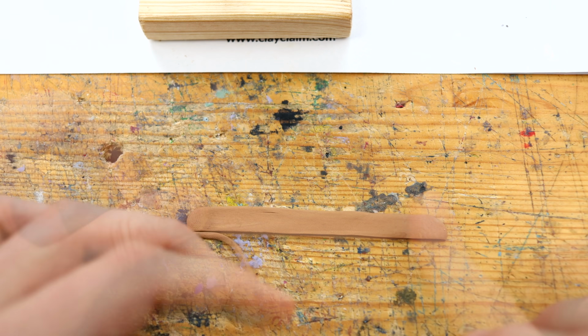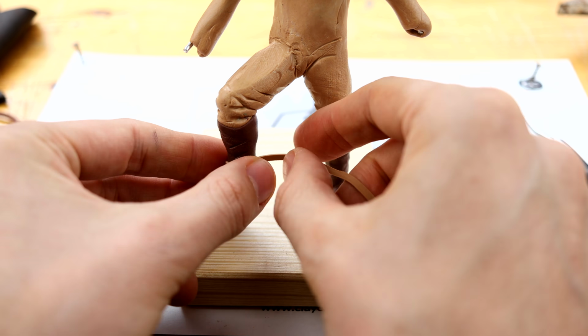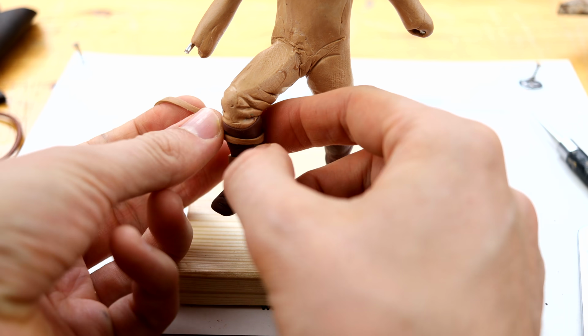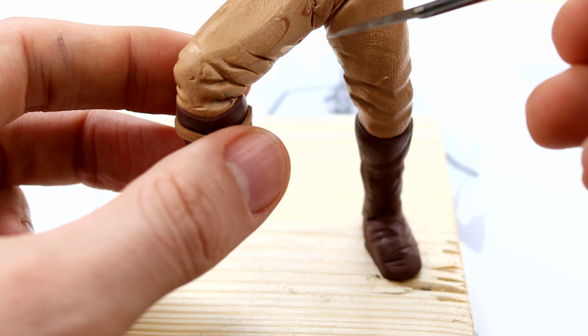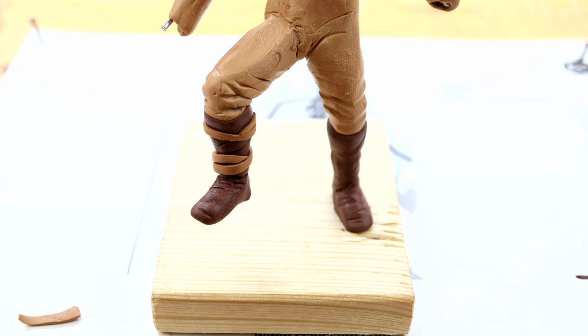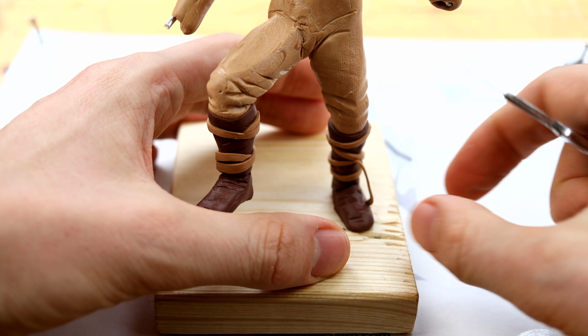Now this will be the very first belt. We have many belts. No, this was wrong. Well, it is a belt, but it's more for the boots. When I am working on a clay figurine like this, I don't want to focus only on the image I have in front of me.